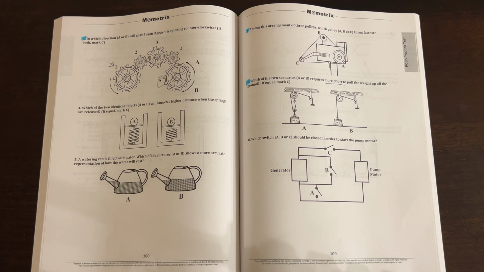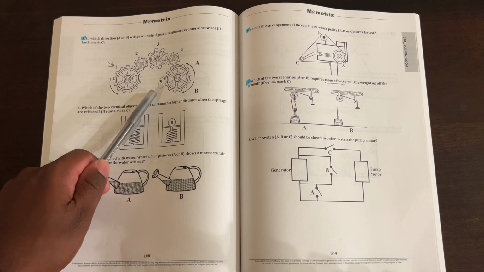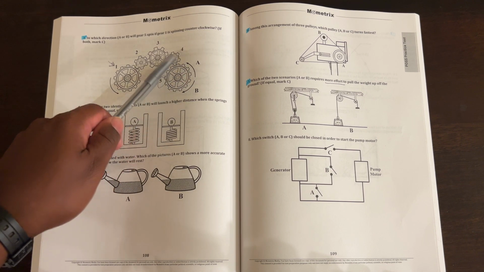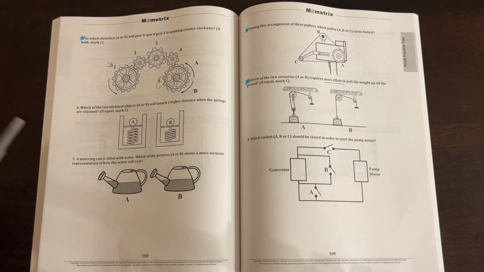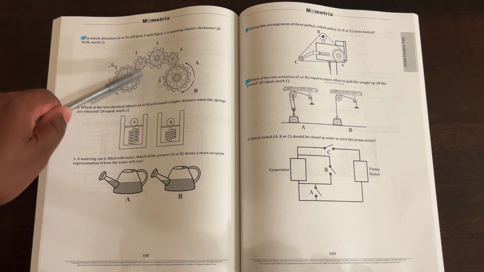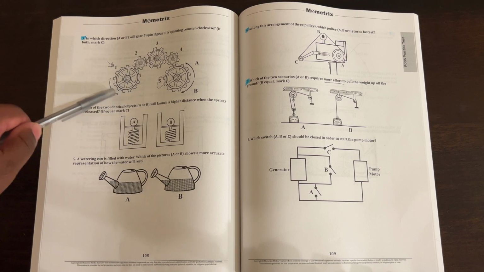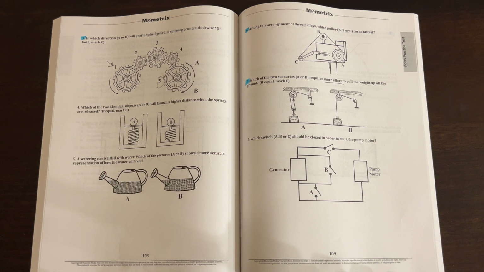If both, mark C. So they want to know gear 5, is it going to spin towards A or is it going to spin towards B? And they're determining that off of gear 1. So gear 1 is going this way, counterclockwise. Now, which direction will 5 go? You got A or B, and then if it's going to do both, you'll put C.